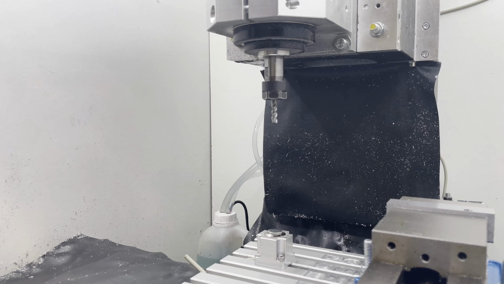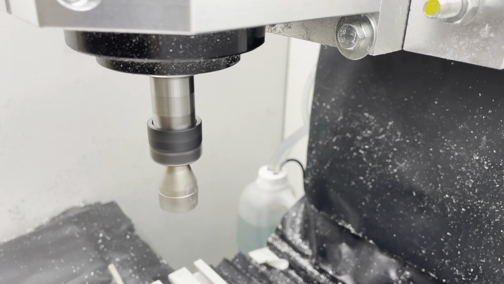After a bit of air cutting, I then milled some parts to see if it works with these values during the actual operation.